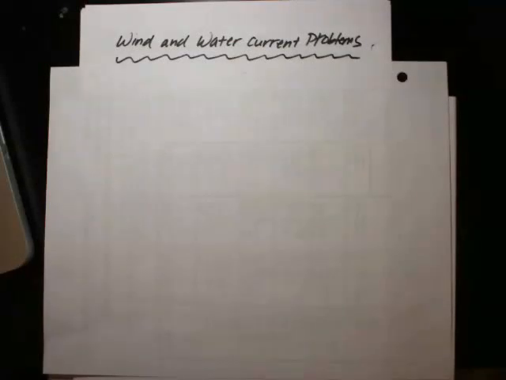In this lesson, we're going to be talking about wind and water current problems. The basis of this is that in some situations, you'll be going either with the wind or with a current underwater. And in some situations, you'll be going against the wind or against a current. And what happens is that it changes the amount of time it takes for you to go a certain distance.